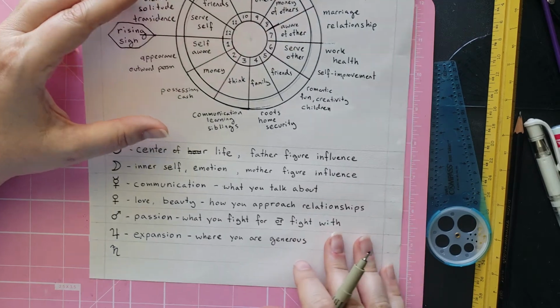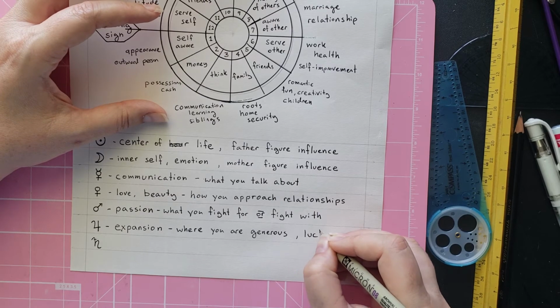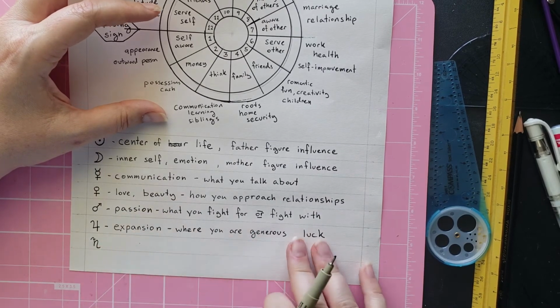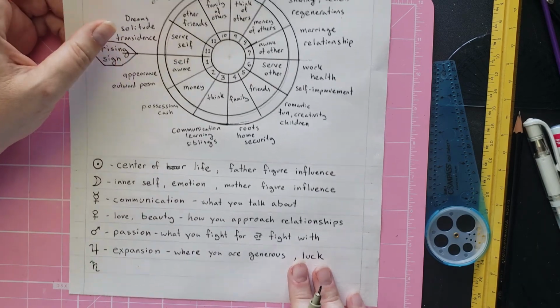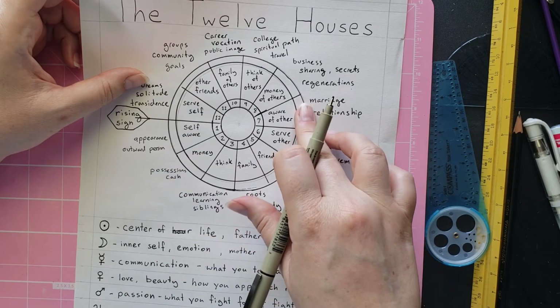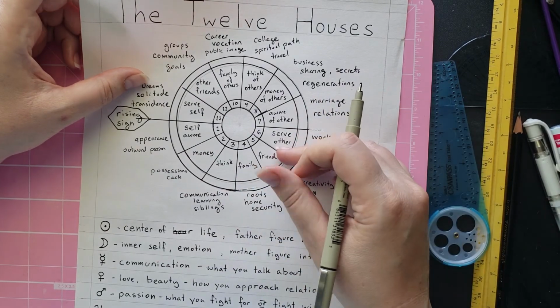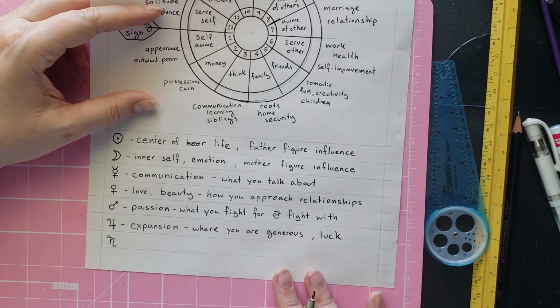Is it with your family? Is it with your community? It's also where you're going to find your luck. Because if you're spending extra time in this area, if it's where you're expanding, that's where you're going to be fortunate. So it could end up being in money. It could be in service. It could be in your relationship, right? So that's just where your Jupiter ends up in your houses.